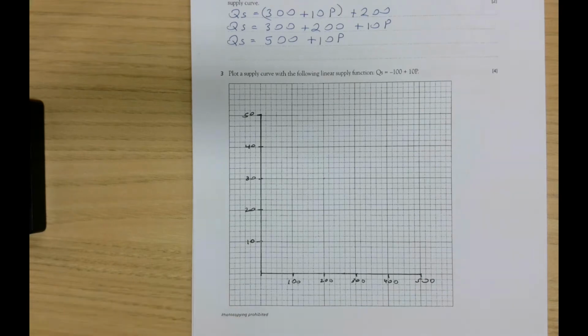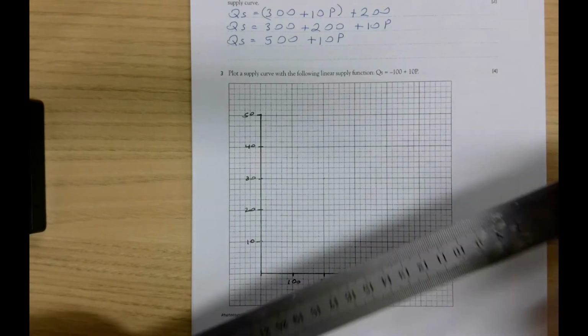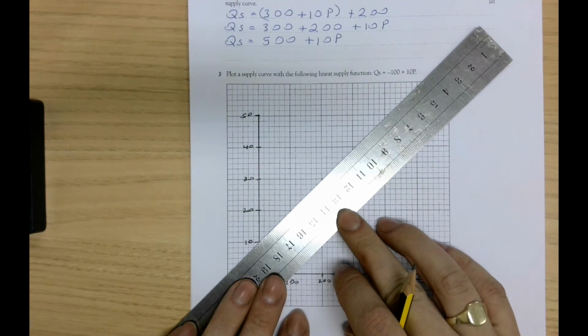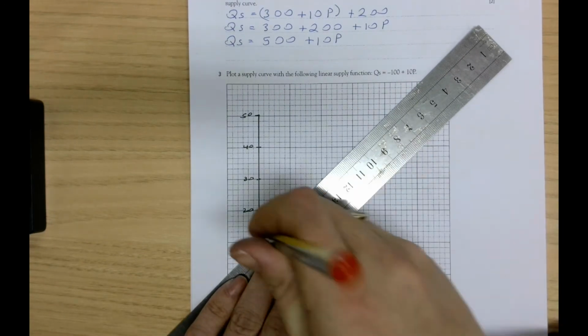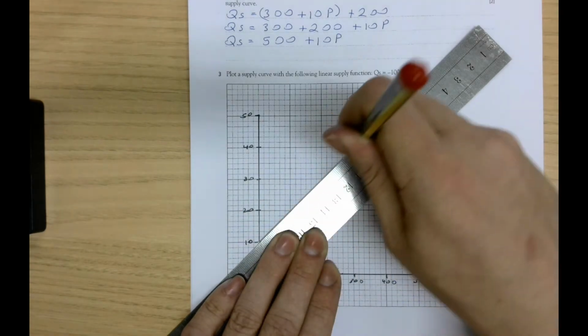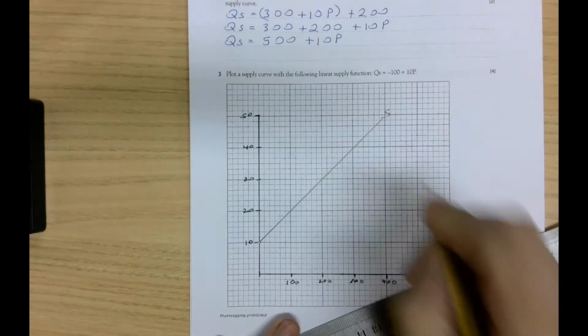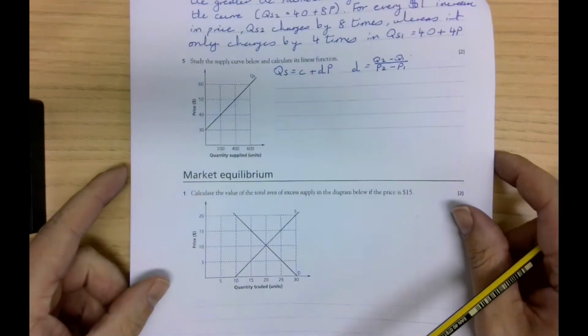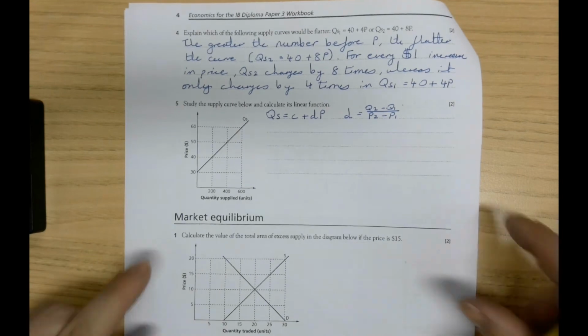Okay, so what I need to do now is get out my ruler and join these dots, all right? And take my time doing this, make it nice and neat, and this is my supply curve here, okay? I hope that makes sense. Again, just plugging in numbers and seeing what comes out, okay? Now, onto this.